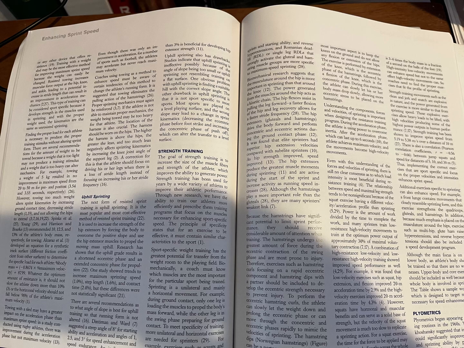The hamstring dips, Norwegian hamstrings, can be a partner exercise, or if there is a device that locks the ankles in. The most important aspect is to keep the knees on the ground and not allow any flexion or extension of the hips. The exercise is performed by extension of the knee, which is the eccentric phase of the hamstrings, followed by a flexion of the knees, which is the concentric phase. During this exercise, the athlete can let his or her body mass drop slowly, allowing more eccentric stress to be placed on the hamstrings.